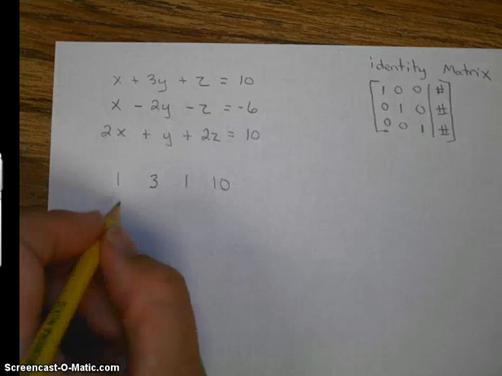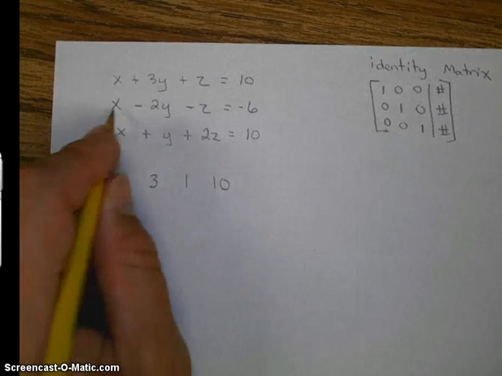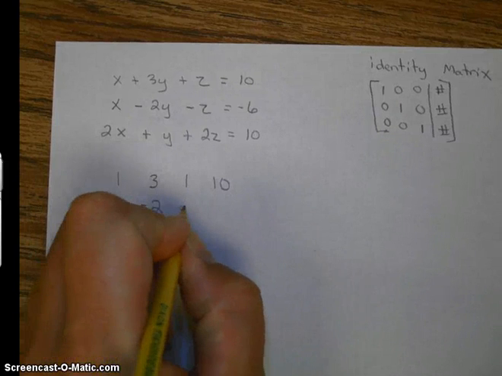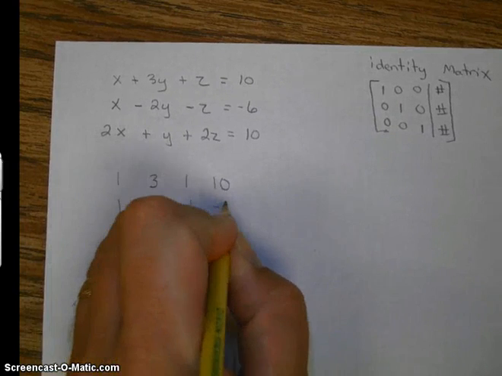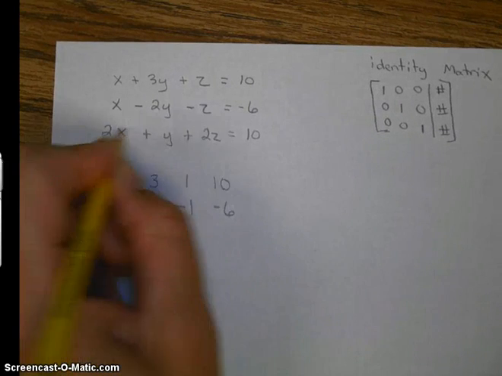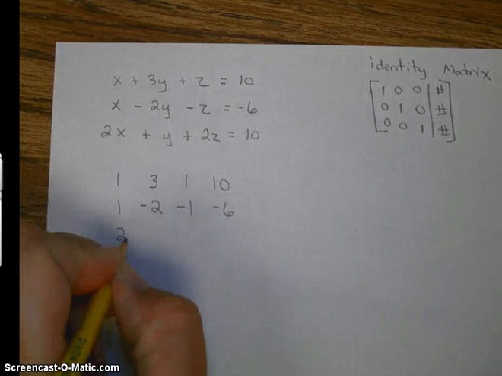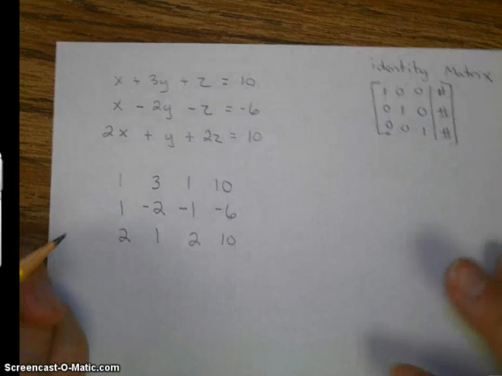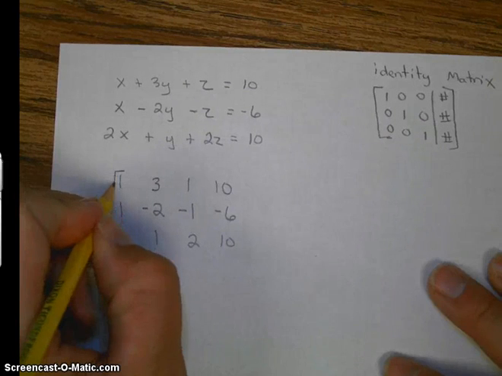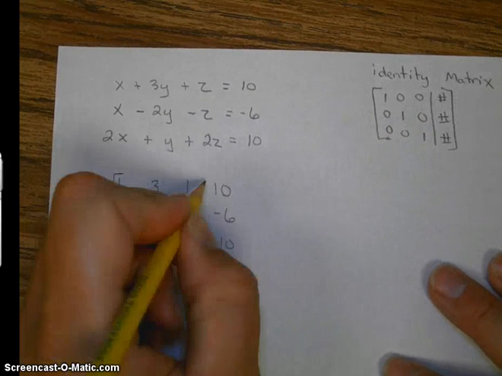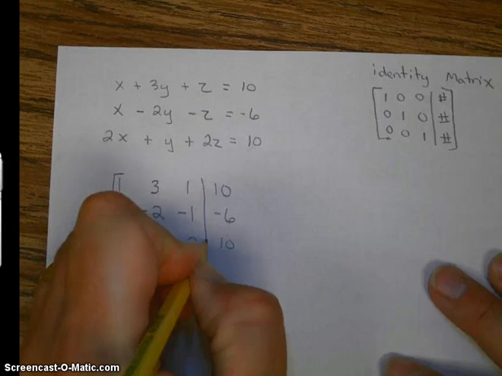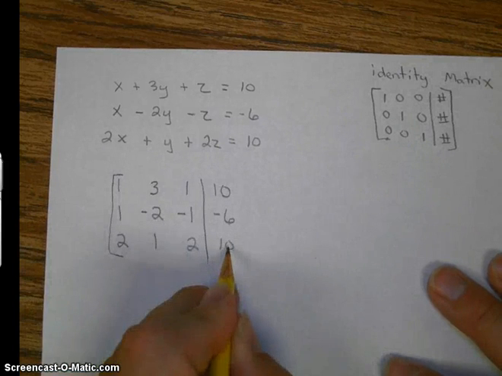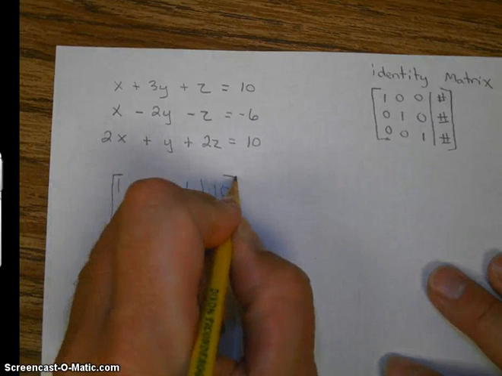Okay, then the next row, that's row 1, row 2: 1, negative 2, negative 1, negative 6, and then the third row. Okay, and this is our matrix. And we separate the coefficients on the variables from the constants with a bar or a line.